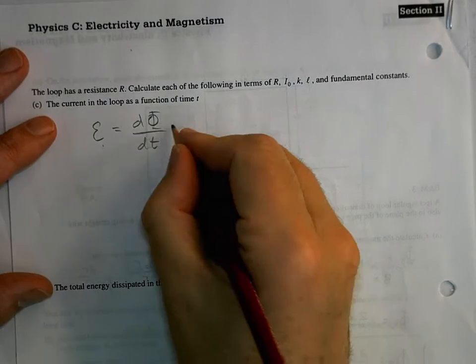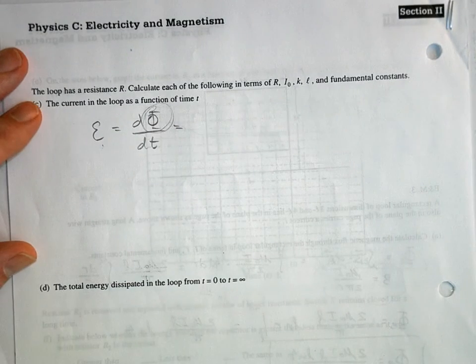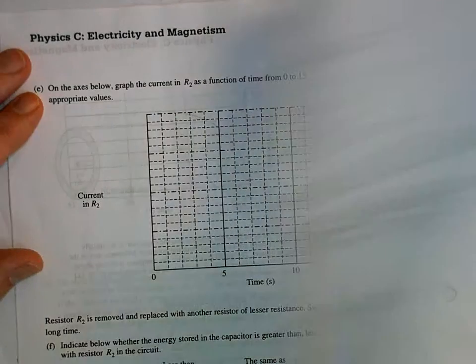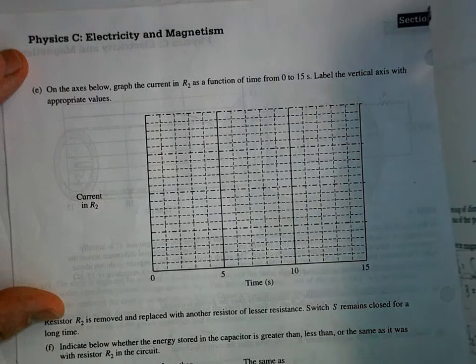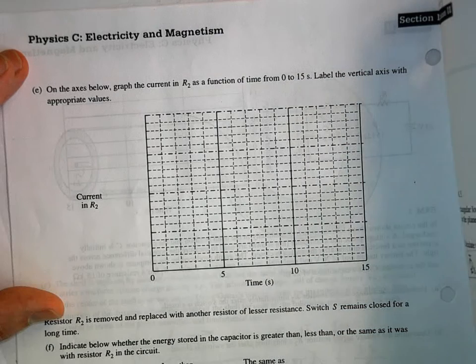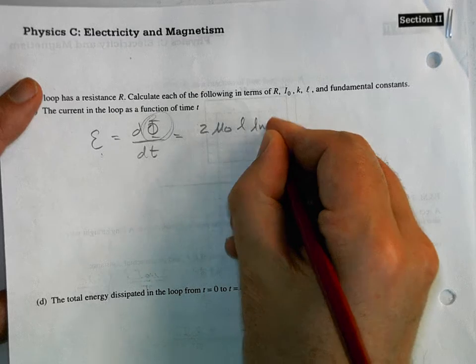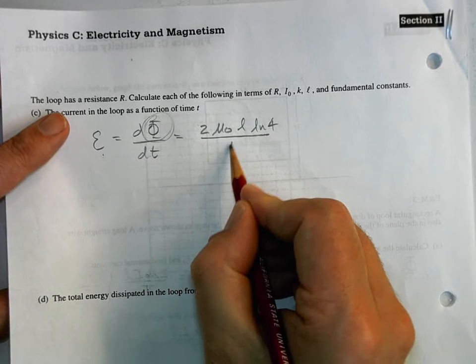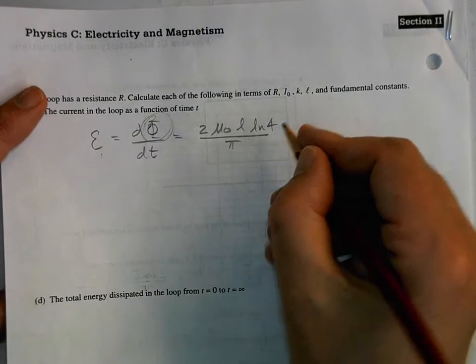Now, this phi is going to be equal to, well, we had 2 mu naught L natural log of 4 over pi. And then, because that's all constant, it's just going to be di dt.